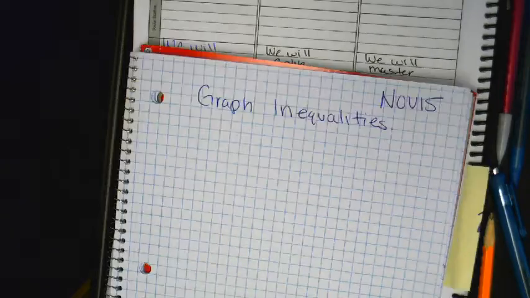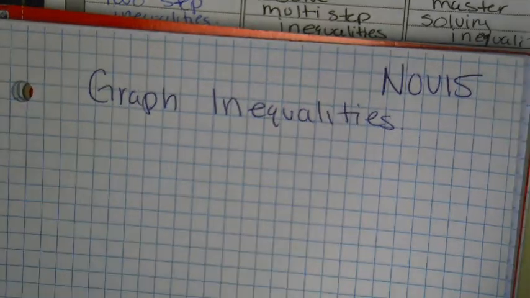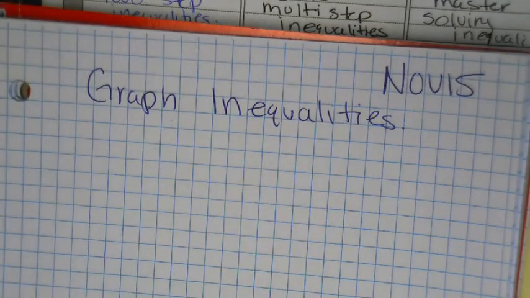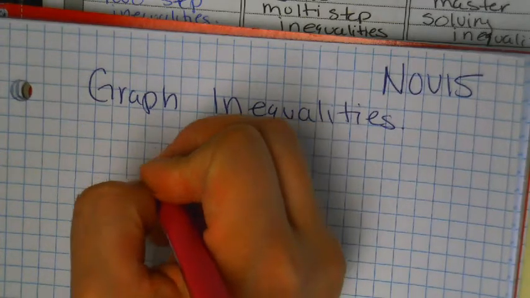So, today we're going to be graphing inequalities. We'll start off with the basics of inequalities. Does anybody from middle school, from elementary school, remember what this symbol is called?